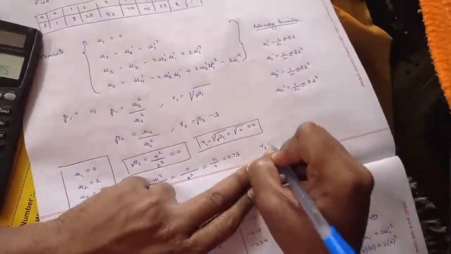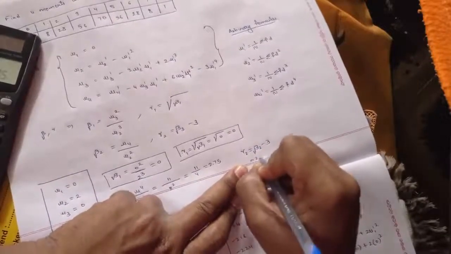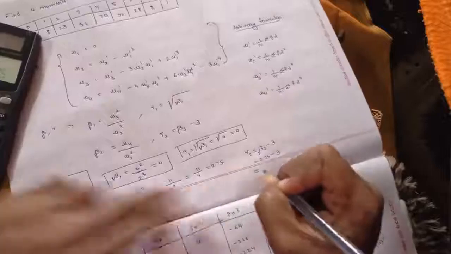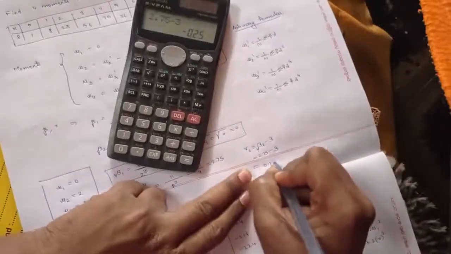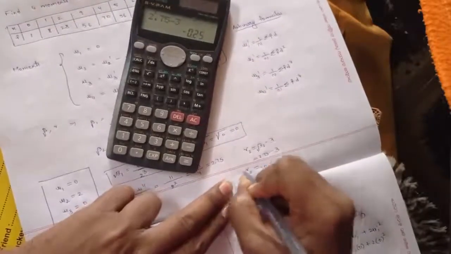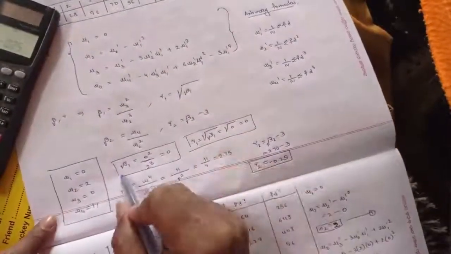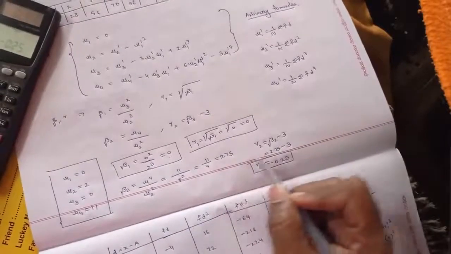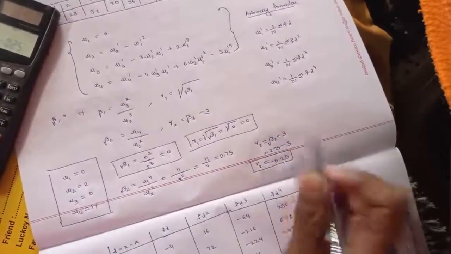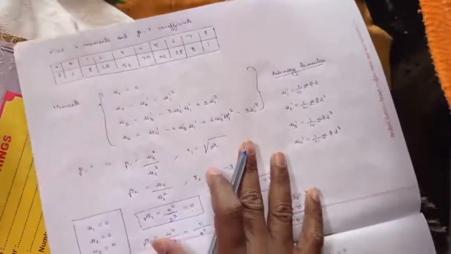Let us find gamma 2. Gamma 2 is nothing but beta 2 minus 3. Beta 2 is 2.75, minus 3 is equal to minus 0.25. So these are the values of the 4 moments as well as the coefficients: beta 1 is equal to 0, gamma 1 is 0, beta 2 is 2.75 and gamma 2 is minus 0.25. This is the entire process to find the moments as well as beta and gamma coefficients.